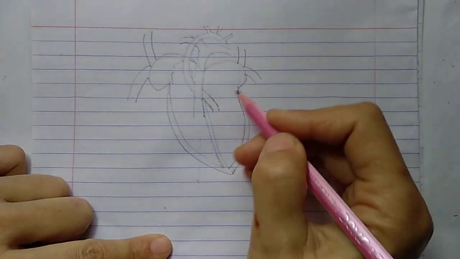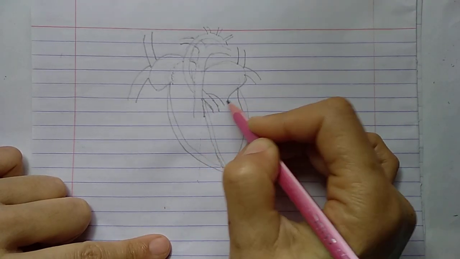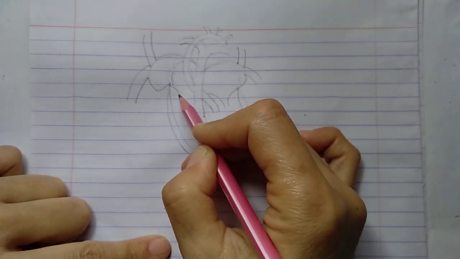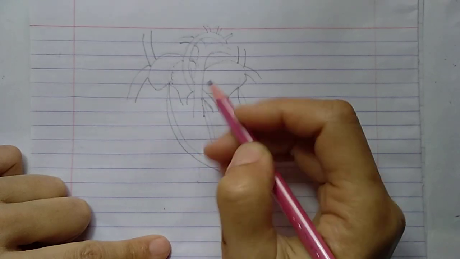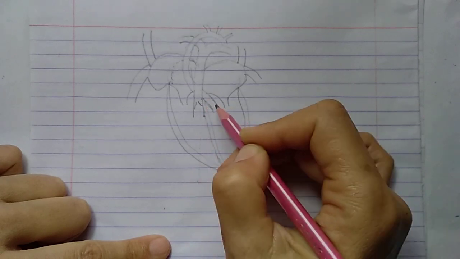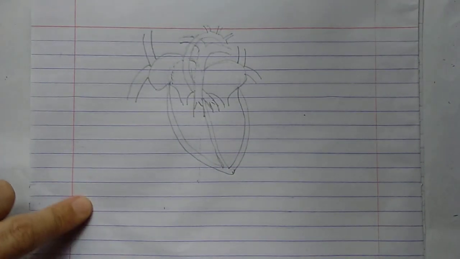And after this, this is the bicuspid valve, complete the bicuspid valve. This is opening downward. This is the tricuspid valve. This is opening downward. Yes, and a valve is present in these two also, which is opening upward. This one is the aortic valve. This is the pulmonary valve. Right, so with this we complete the figure.